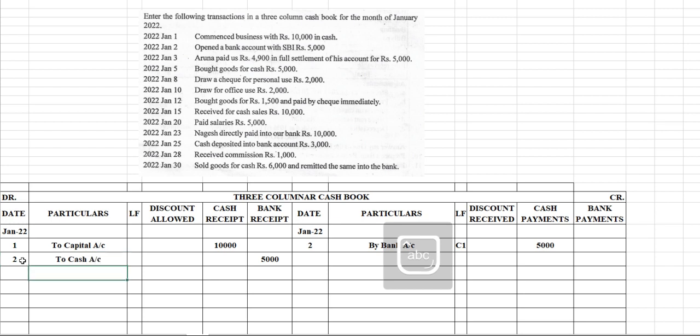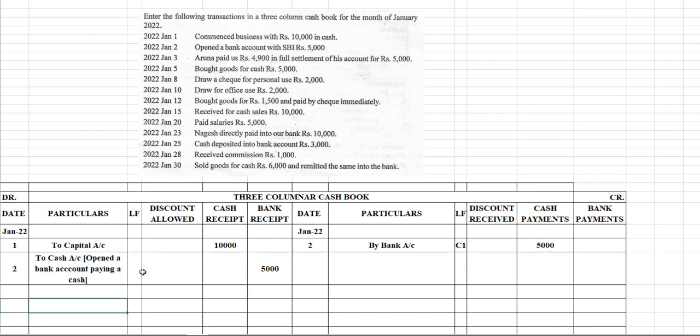Okay, here in the bracket write down opened a bank account paying a cash. Opened a bank account paying a cash. That is for our reference. Okay, so let's make it. I have wrapped the text here. You can see here. Okay, 5,000 rupees. Next, this is contra entry 1.